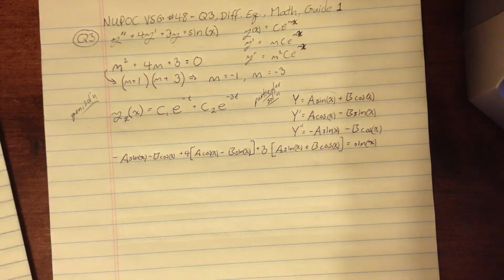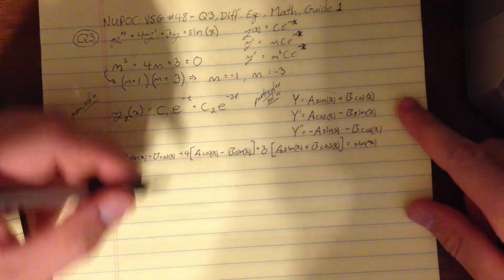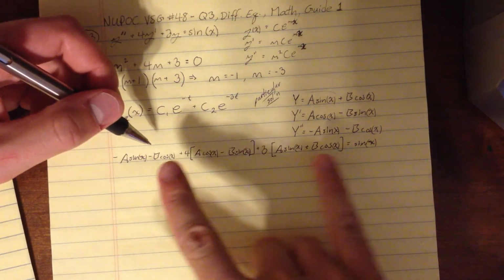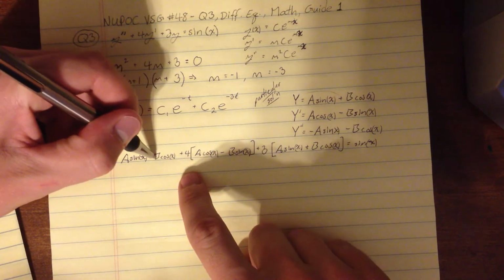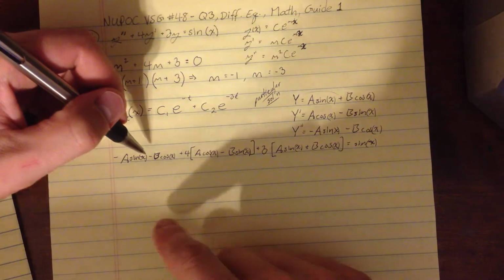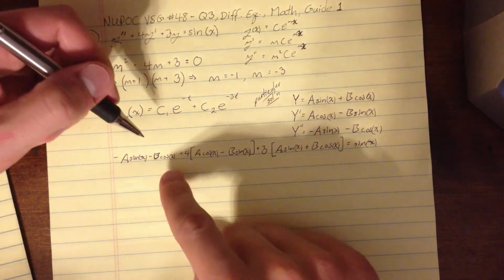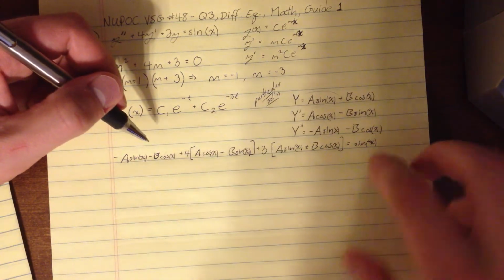Okay, so now when we simplify all of this down, we're going to collect our sine and cosine terms. So we're going to collect all our a's and b's that are coefficients on cosine, and all of our a's and b's that are coefficients on sine.